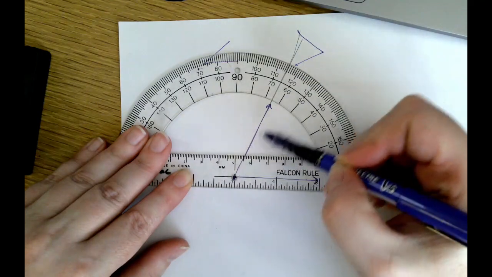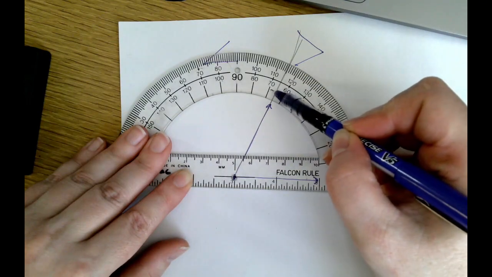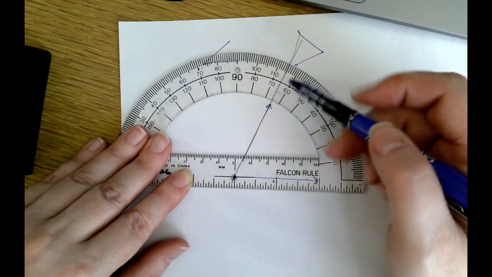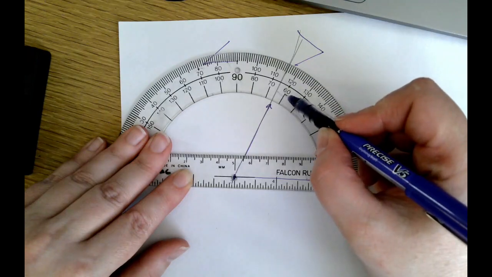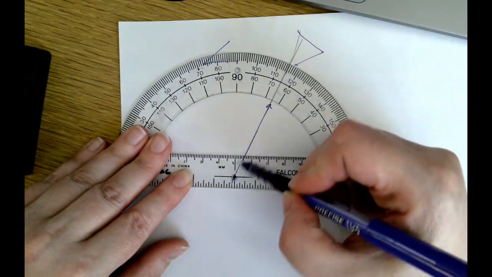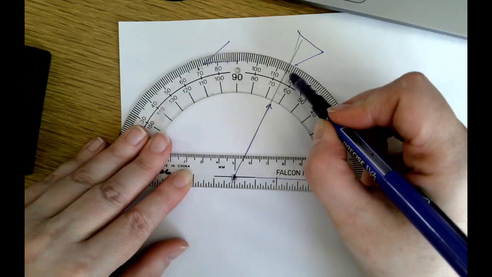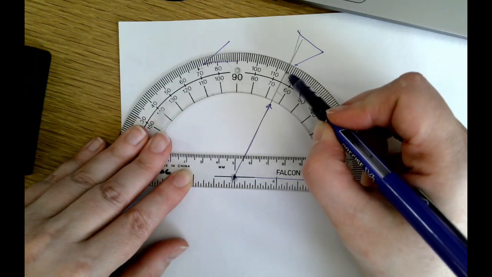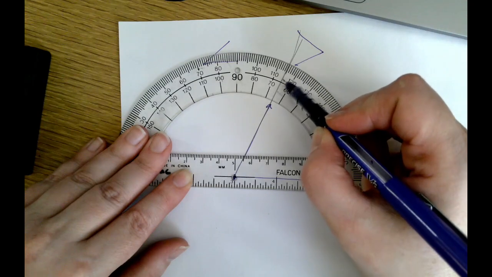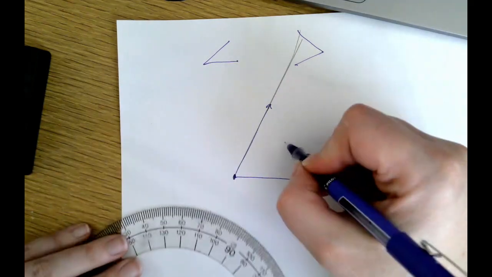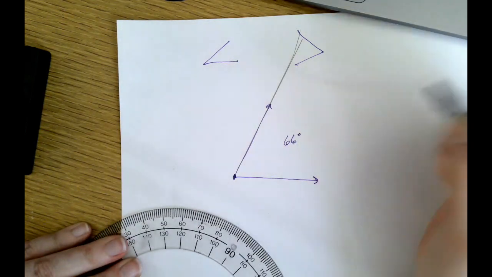And just kind of estimating, it's a little bit more than halfway to 70. So I would say maybe this one is like 66. But I can also use these outer ones up here. And that's like the halfway point. So it actually kind of is about halfway between. I think I'm going to go with 66 degrees approximately.